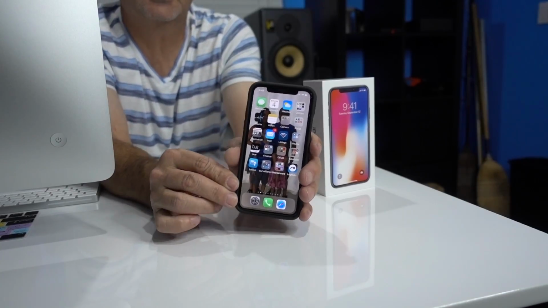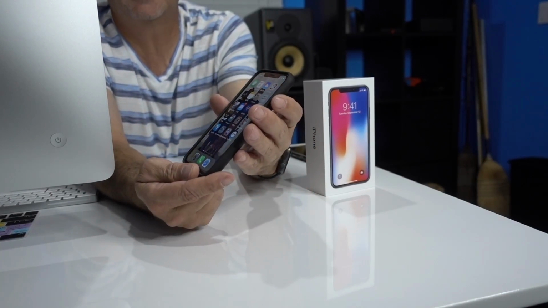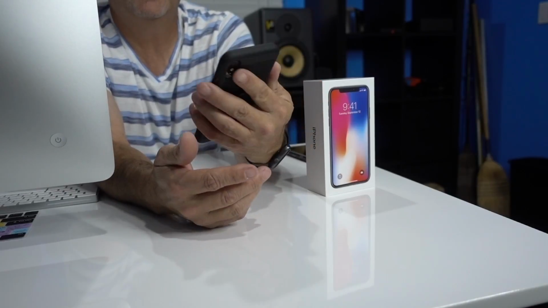Done with that there. Another thing, if you want to do a hard reboot on this phone, you used to be able to hold the home button and the sleep button at the same time, and then you'd be able to do a hard reboot.